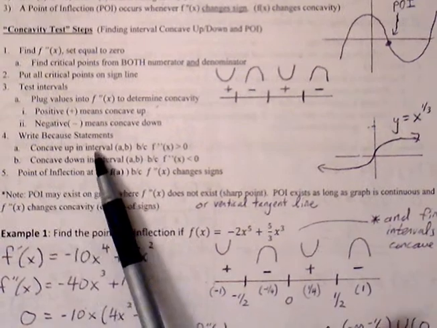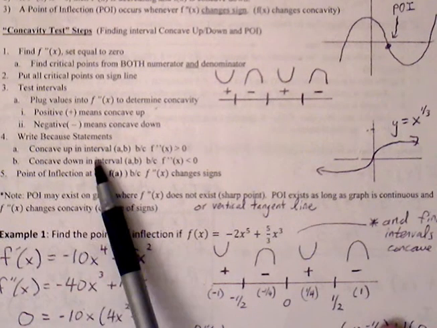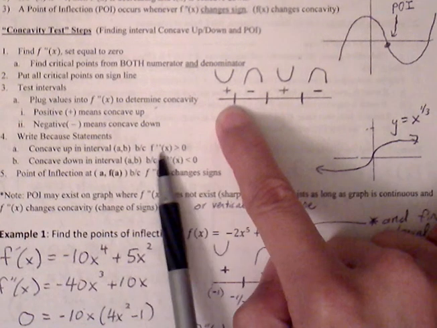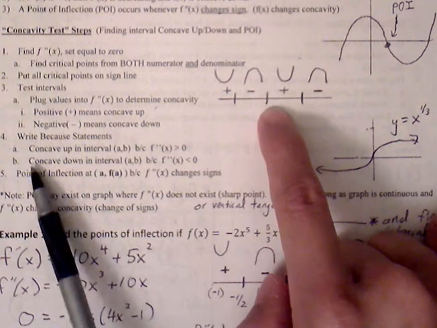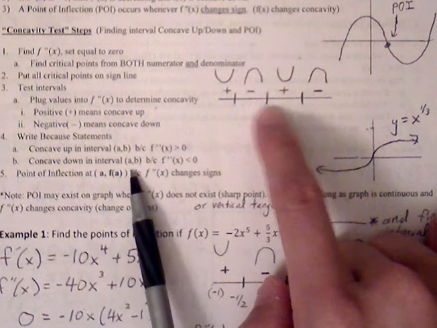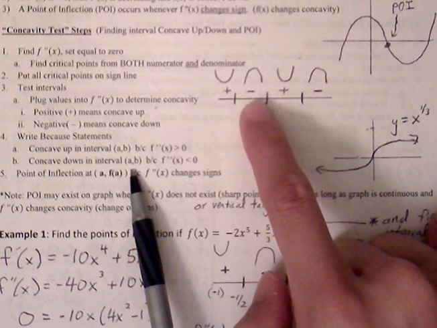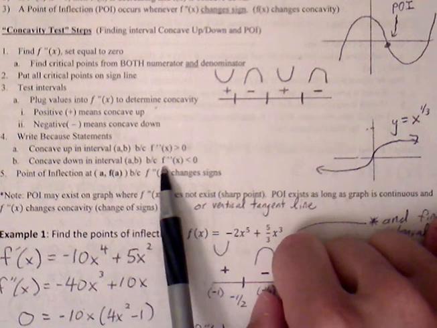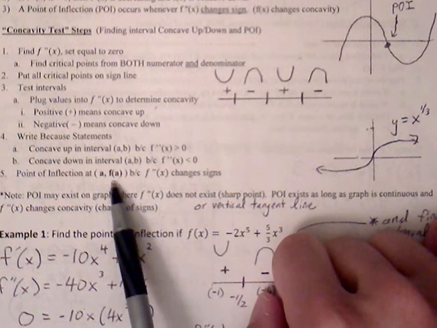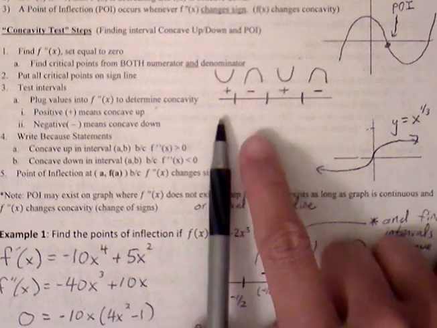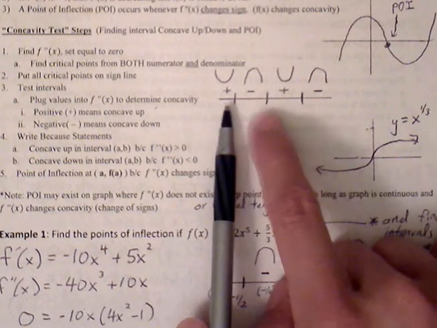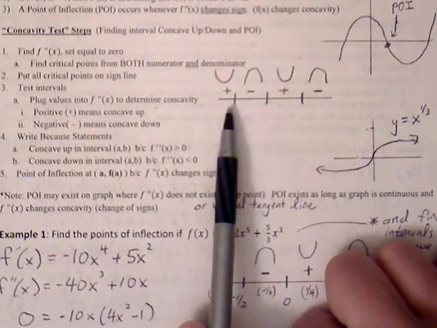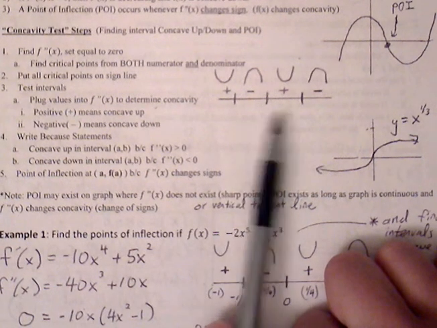So some because statements: we can say the graph is concave up in the interval from A to B because f double prime is positive. We can say the graph is concave down on the interval from A to B, endpoint to endpoint, critical point to critical point, because f double prime is negative. And a point of inflection occurs when f double prime changes signs. So in this case, these three critical points will all be points of inflection because there's going to be a change in signs here.